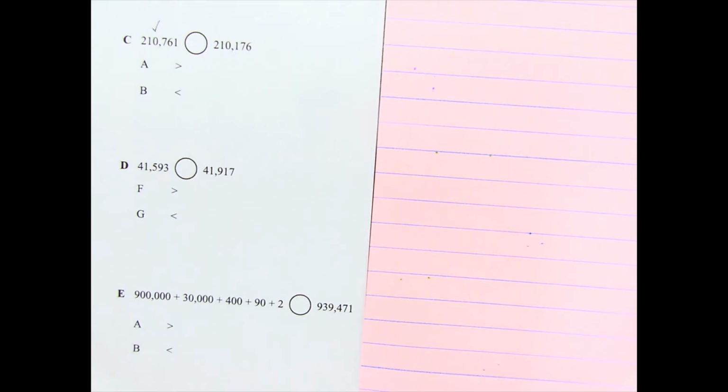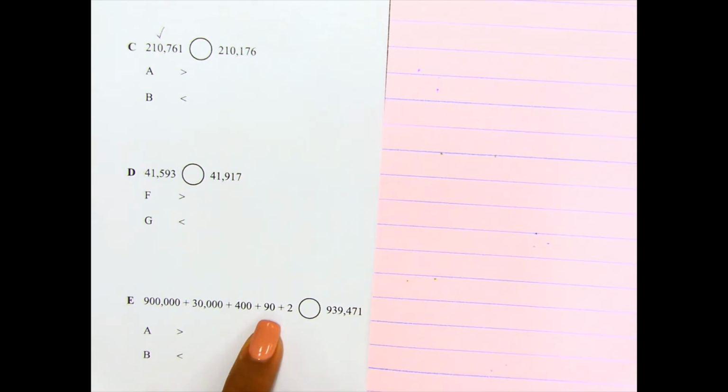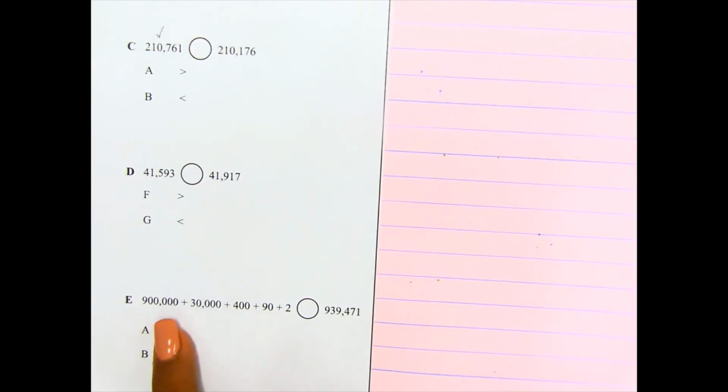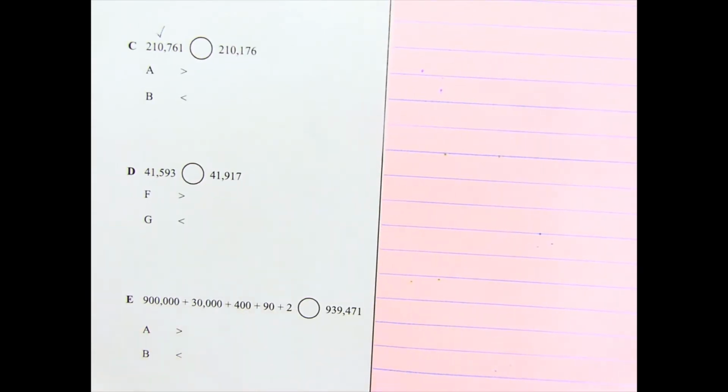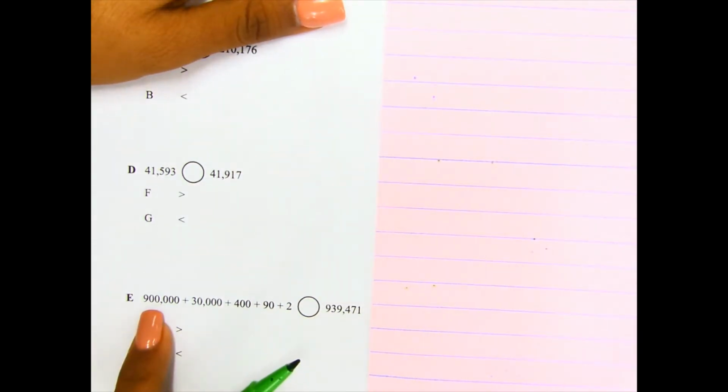Now that we've already done A, B, C, and D, let's now move on to letter E. So here, we have a number. Is it in standard form? No, we have to make it into standard form. So let's see. I can still start off with my place value chart. In my place value chart, I see that they started with my 100,000.